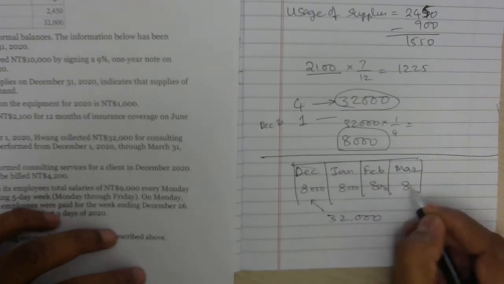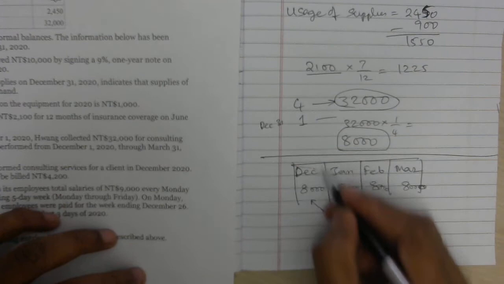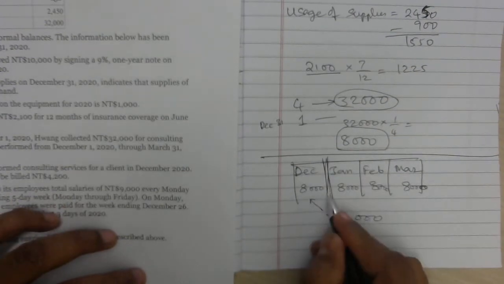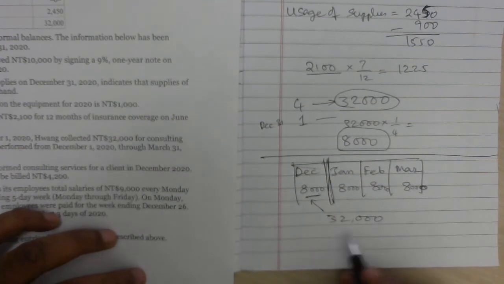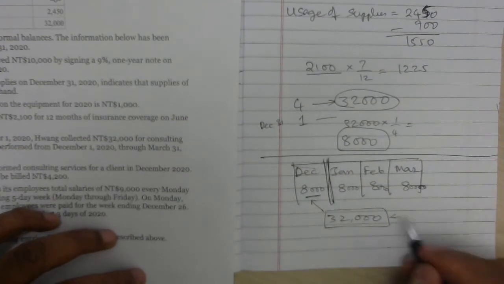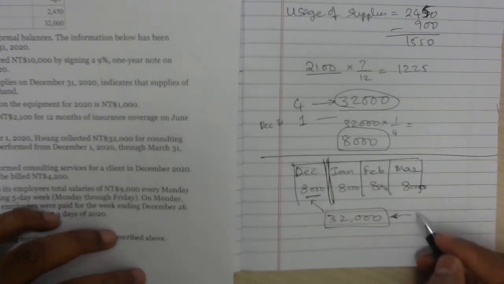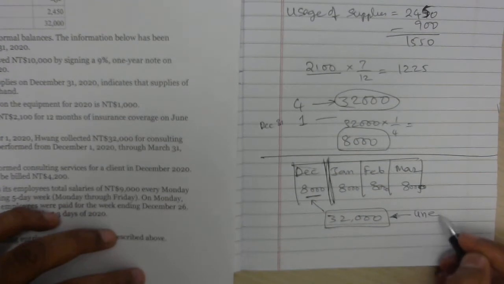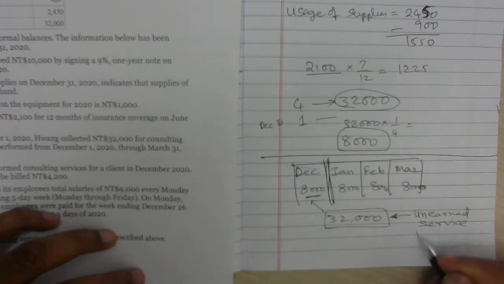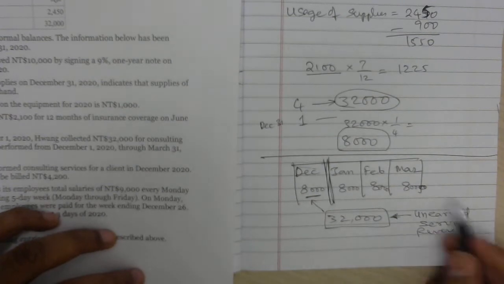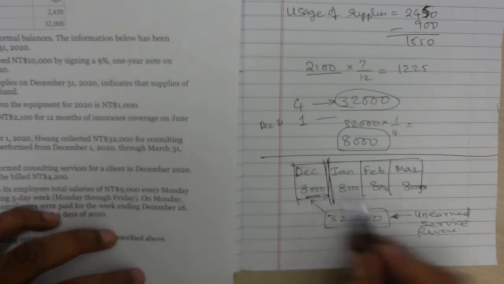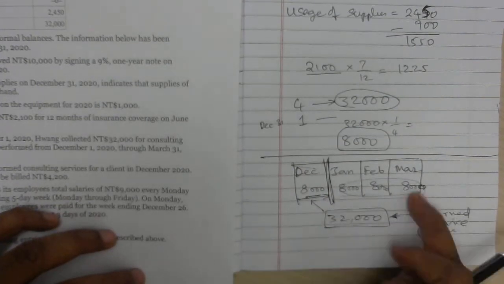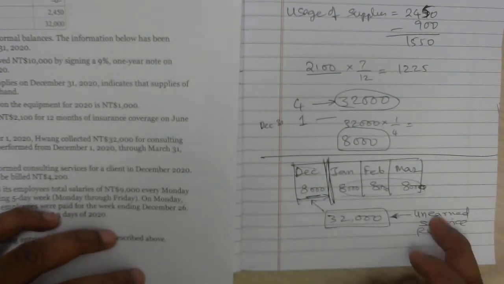Right now we are doing the adjusting entry at December 31st. This 32,000 is future revenue, or unearned service revenue. It is not yet earned, but in the month of December you earned 8,000. The remaining 24,000 is still unearned service revenue.